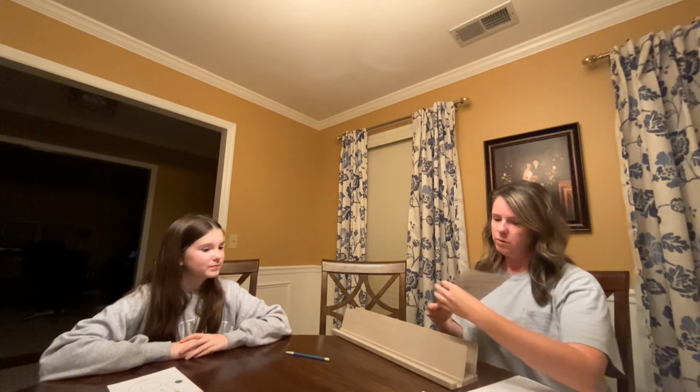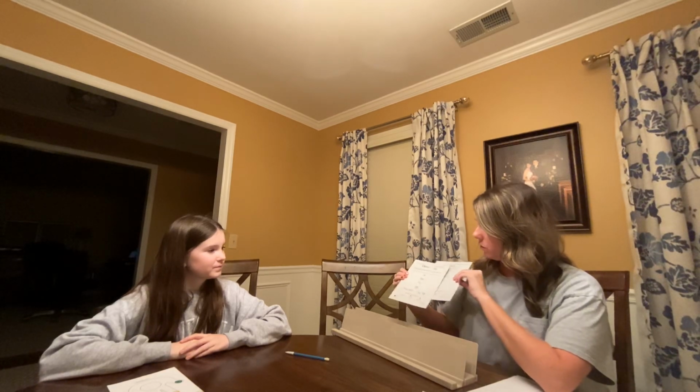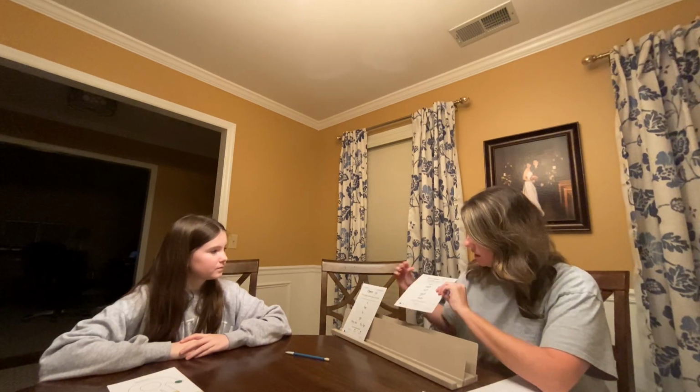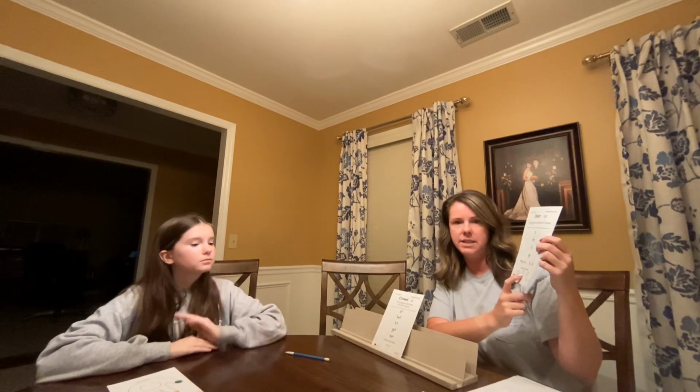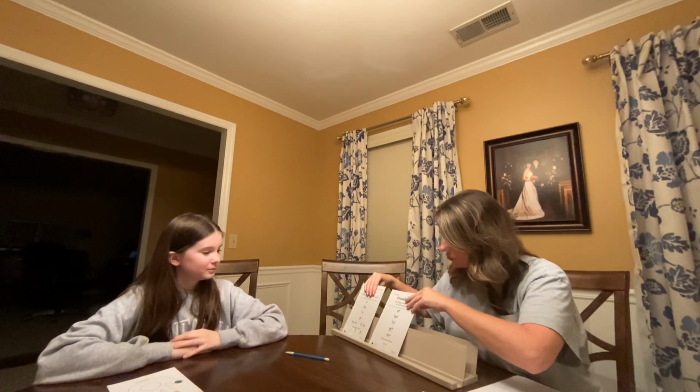Okay, next let's begin our syllabication. Let me remind you of the syllable types we are working on. These are your open syllables and these are your closed syllables. And right now we are working on the VCV pattern.